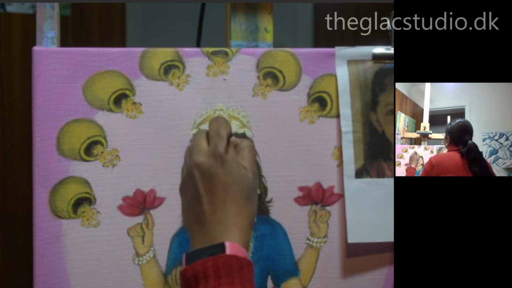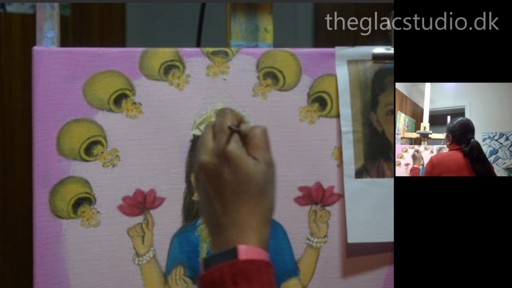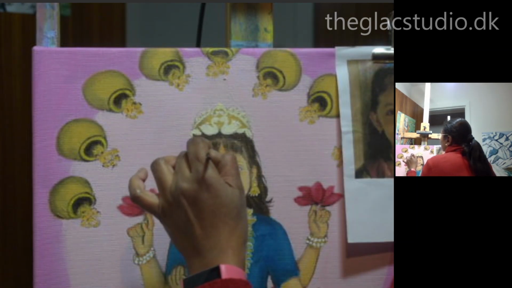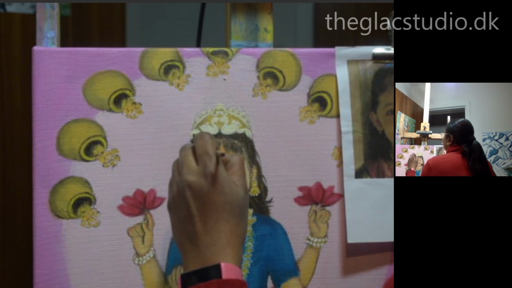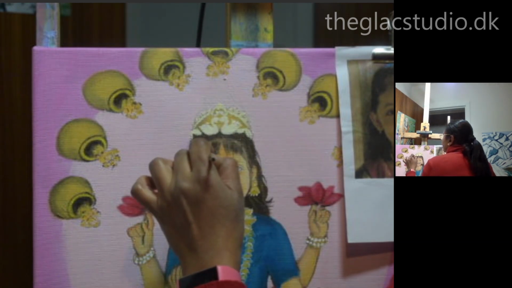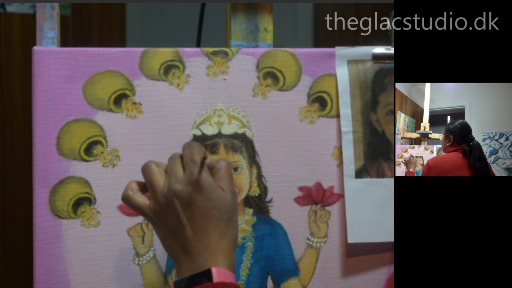Yes, the hair is beginning to come out well. There's some jewelry to work on here in her forehead. I can see that from this suggestion here in this picture.